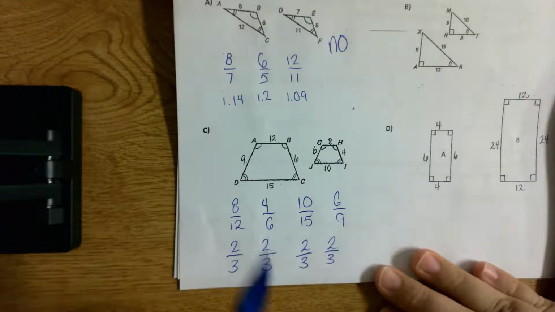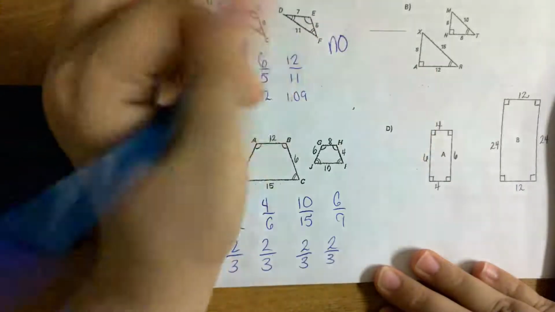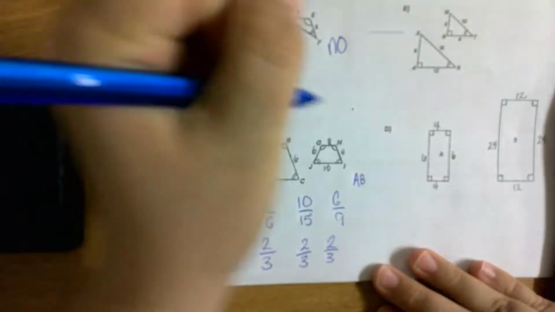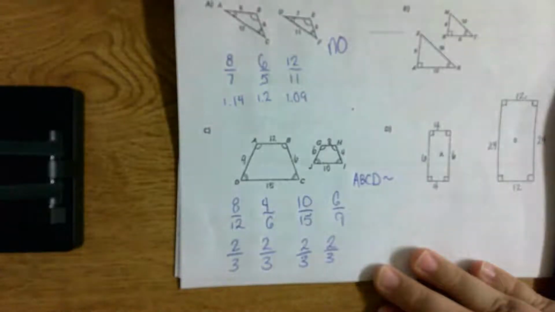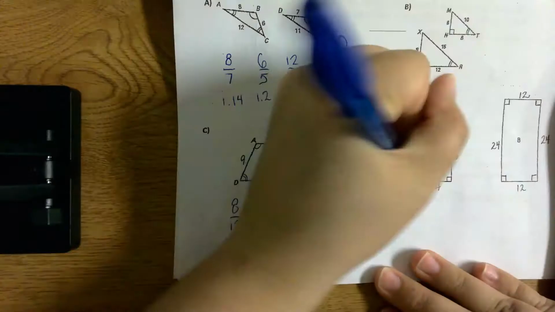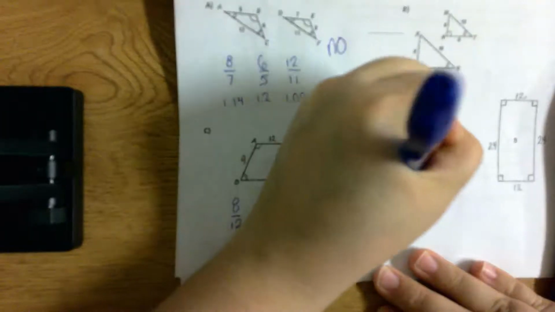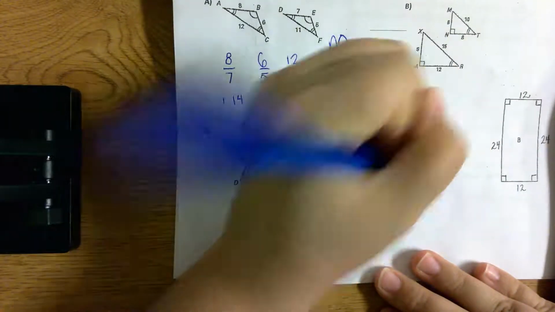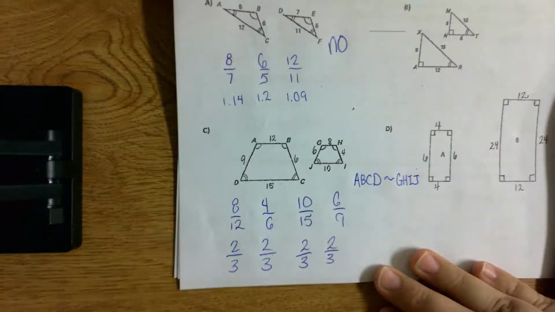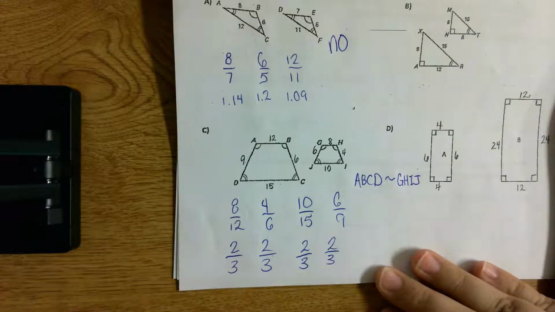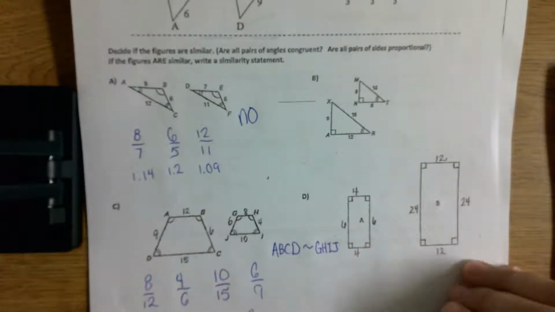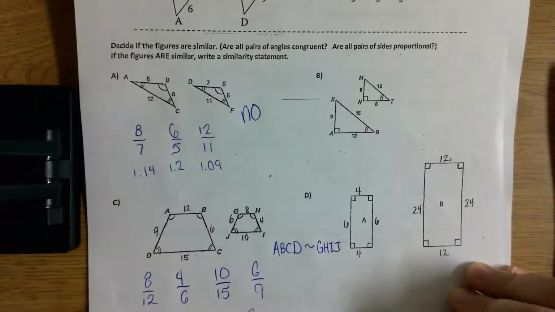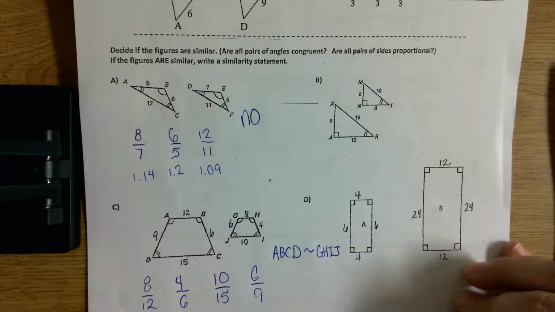So that means they are similar. So I'm going to say ABCD is similar to GHIJ. That's my similarity statement. All right, I'm going to ask you to go ahead and pause this. Give it your best shot on B and D, and then I will walk you through that process just so you can check your own work. So pause now.